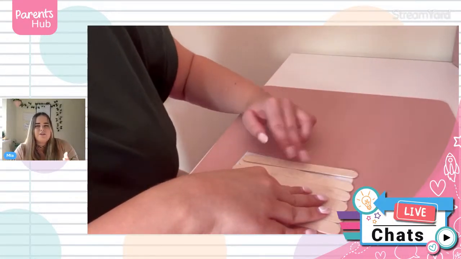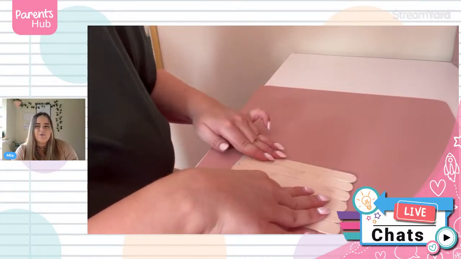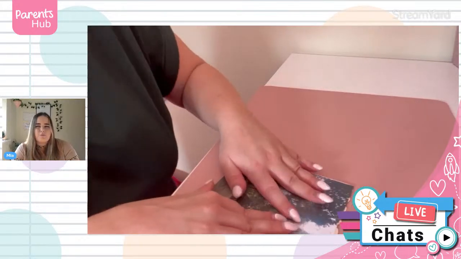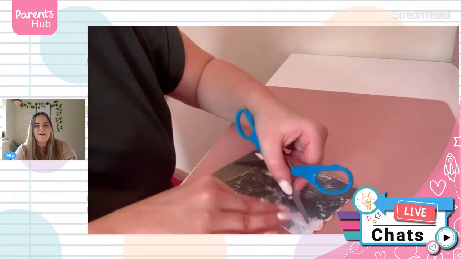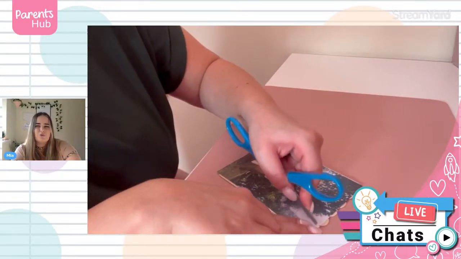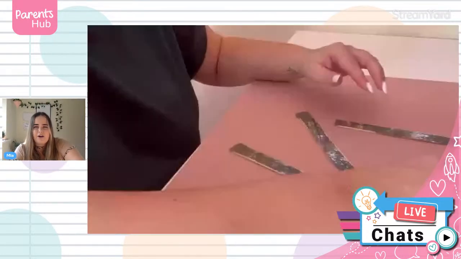So then when you've got all of your lollipop sticks on, which I have just done now, you can then turn it over to see your puzzle before you have then sliced it up to make a lolly stick puzzle. So then I just started scoring here, and then once you have scored your lolly sticks, you can then complete the puzzle like I have here.